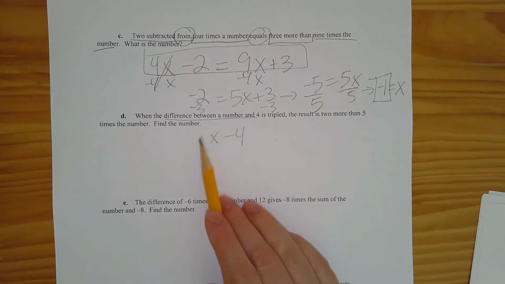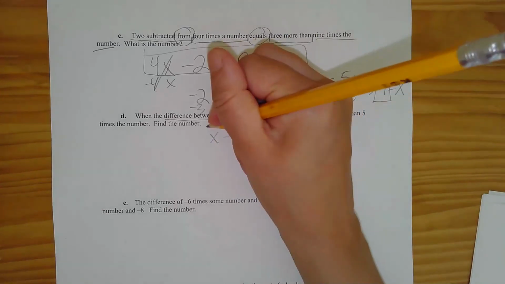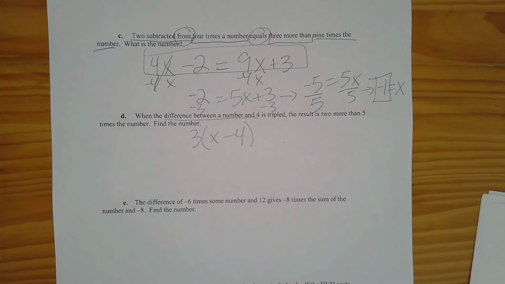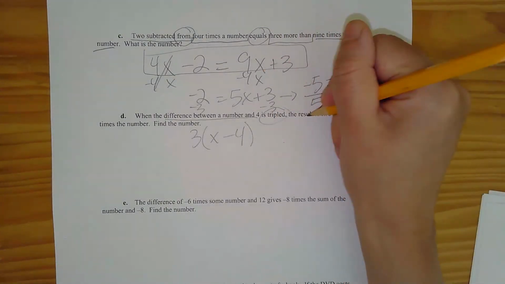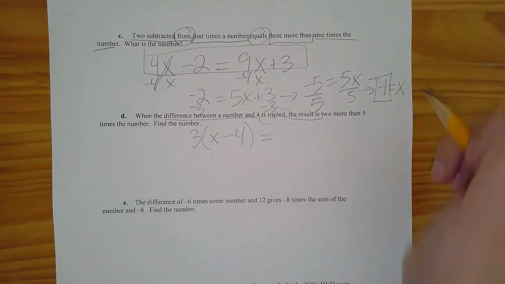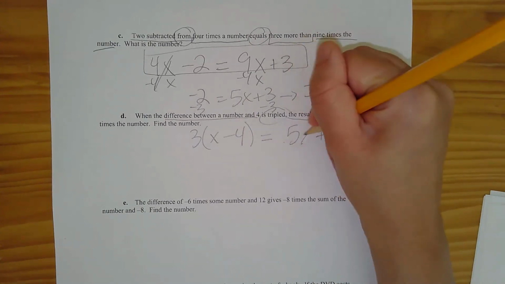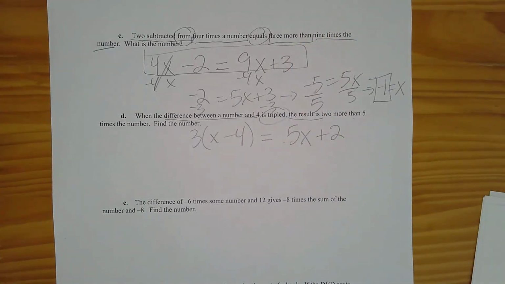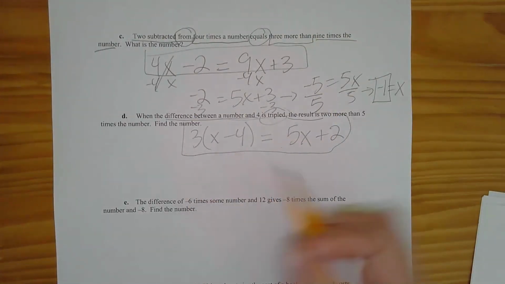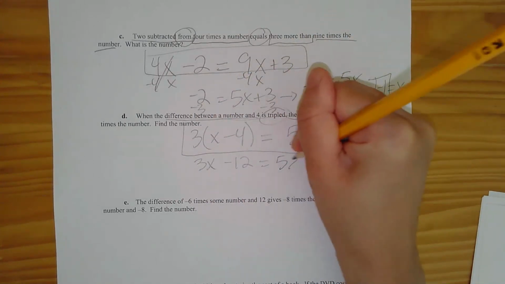And then that whole difference is being tripled. So it's not just the x that's being tripled, it's the entire thing. So I'm going to need parentheses when I multiply by 3. The result is, so there's my equal sign, 2 more than, so there's plus 2, 5 times the number, so that would be 5 times x. Okay. Then to find the number from here, you would probably distribute first, so we'd have 3x minus 12 equals 5x plus 2.